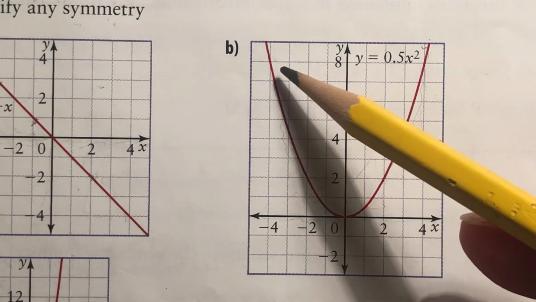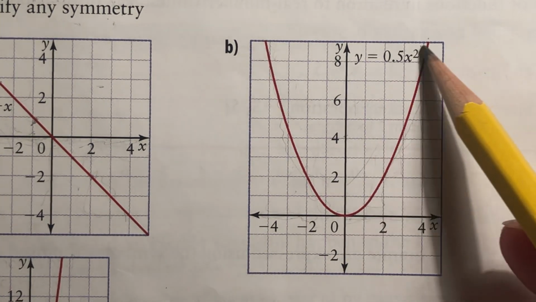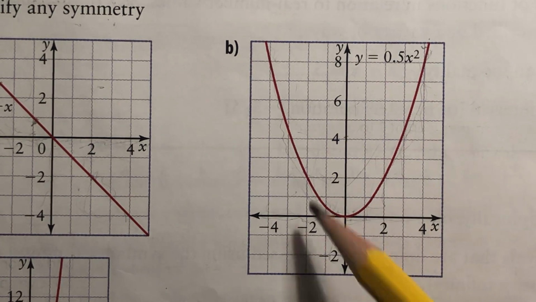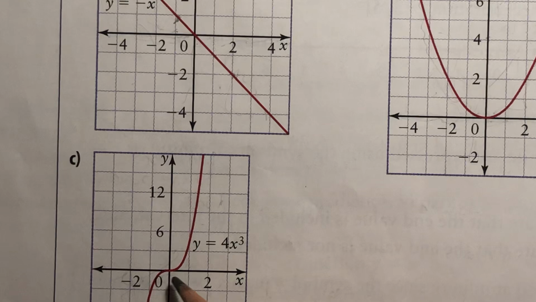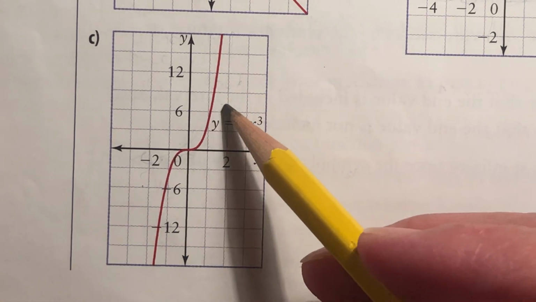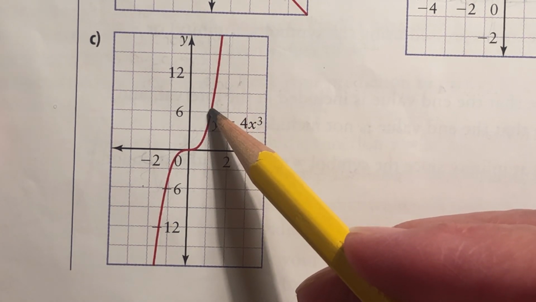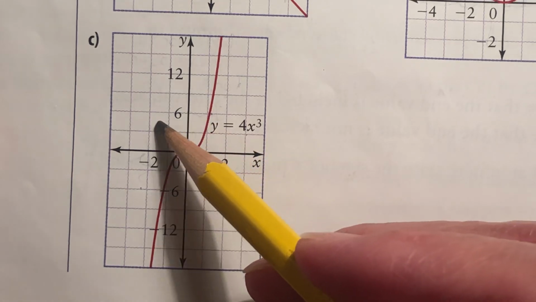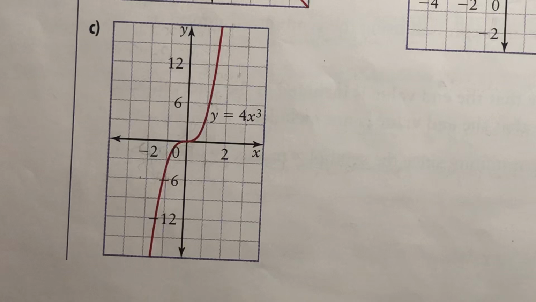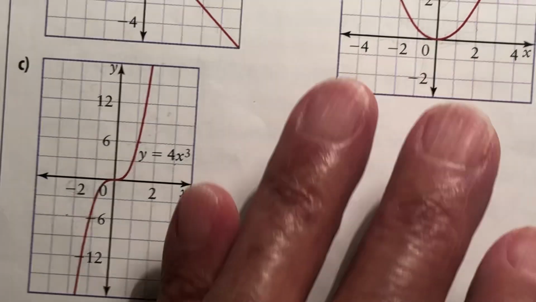This line is the line of symmetry. This part and this part are mirror images about this line. How about this one? This has a point symmetry. You look at any point, say this point, you turn 180 degrees, you end up here. So it has a point symmetry. Okay. Now Example 3.